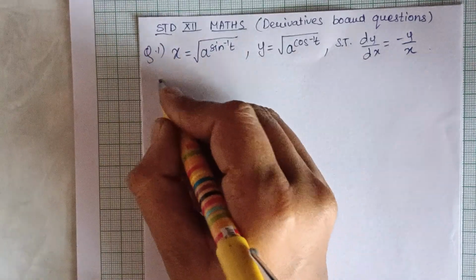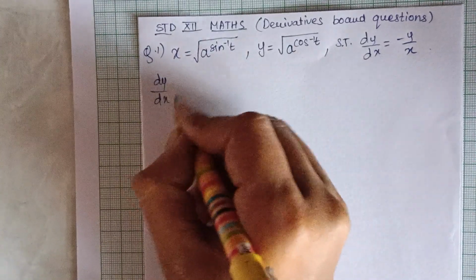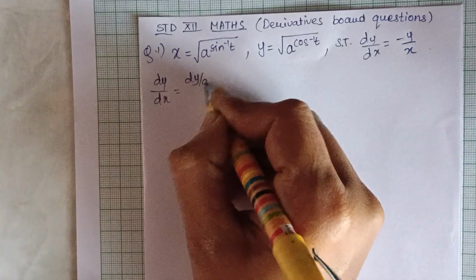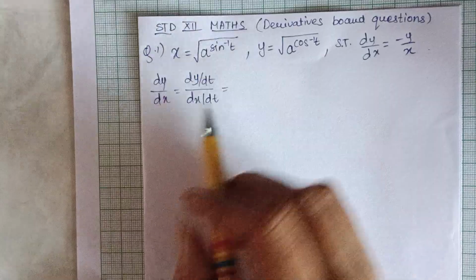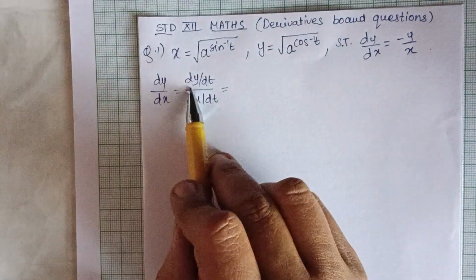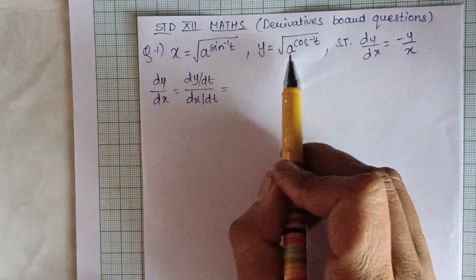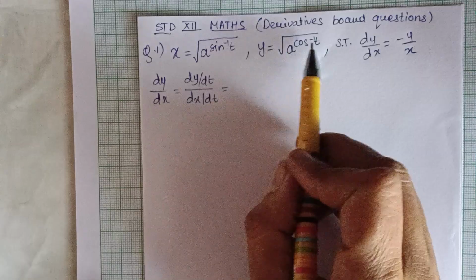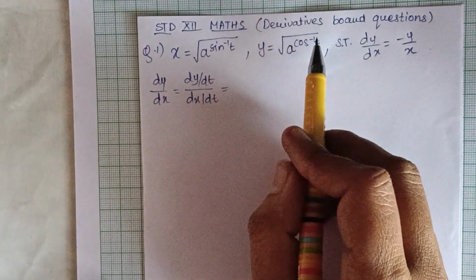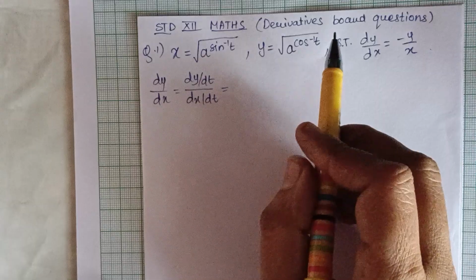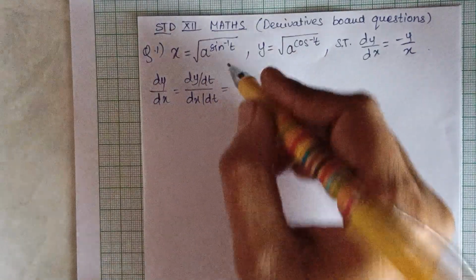So we can take dy by dx as dy by dt upon dx by dt. So I am directly differentiating this. So dy by dt, with respect to t. So this is a raised to cos inverse of t, raised to half. So whenever there is a root, derivative of root x is 1 upon 2 root x, right?